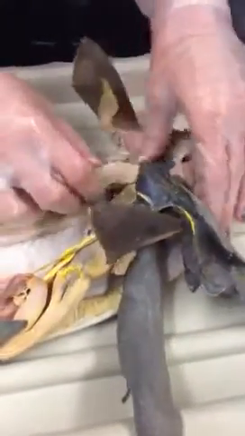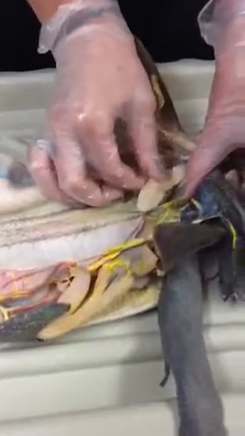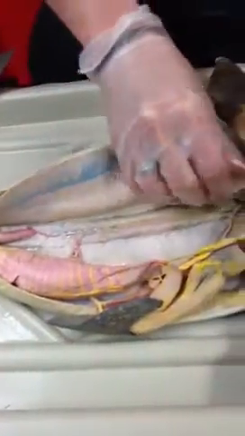Okay, so from here, we're going to see that here is our testes, all the way up here, since you have claspers, so it's obviously a male shark. If it's an undeveloped female, this is where the ovaries are going to be. If it's developed, you're going to see the ovaries rather large coming up throughout.